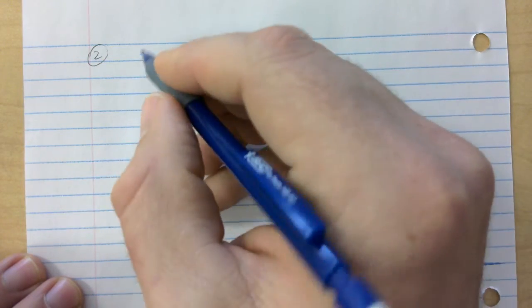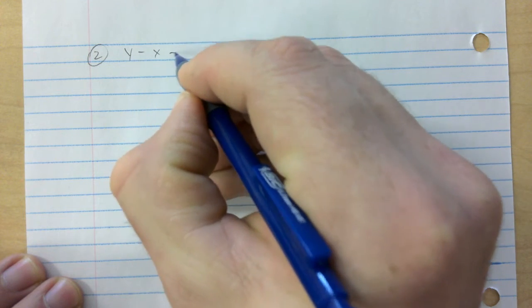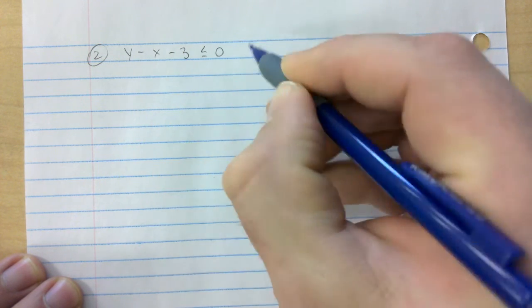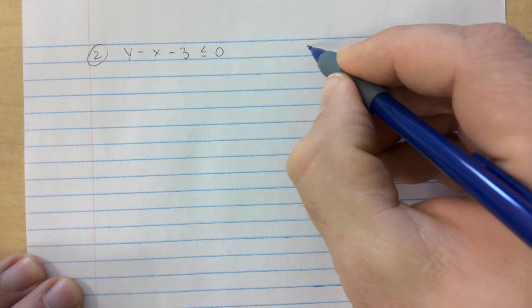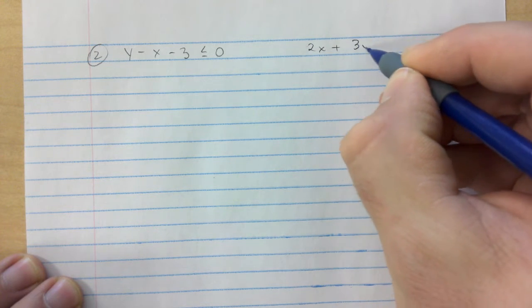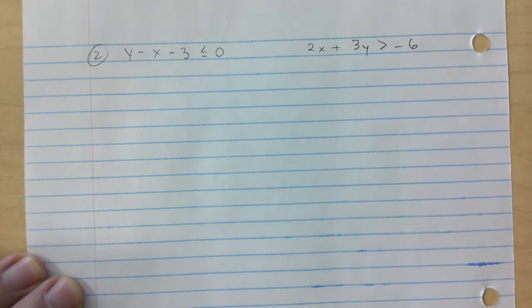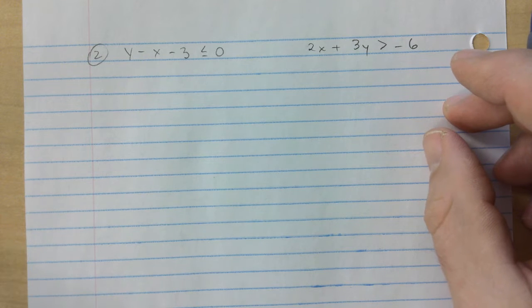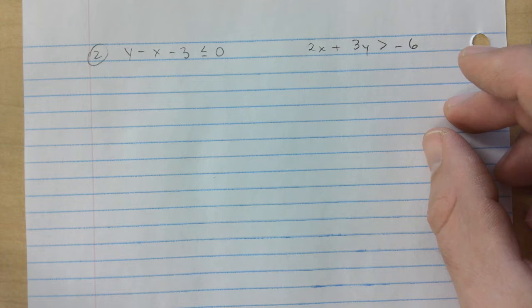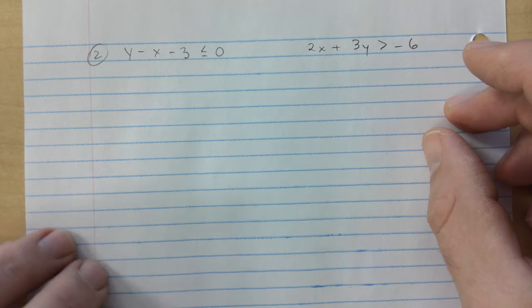Okay, question 2. Y minus x minus 3 is less than or equal to 0. And we've got 2x plus 3y is greater than negative 6. Just going to check if that's actually accurate. One sign off and everything goes down the drain. So I'm good.